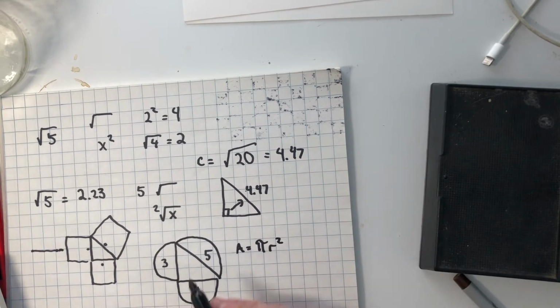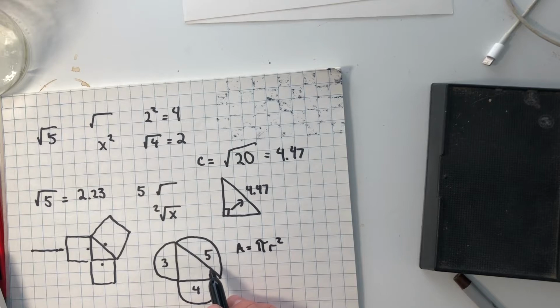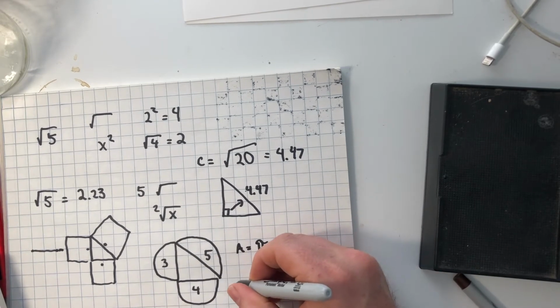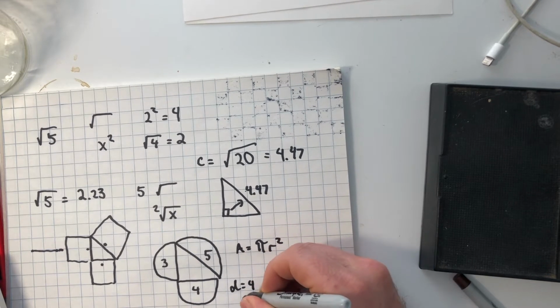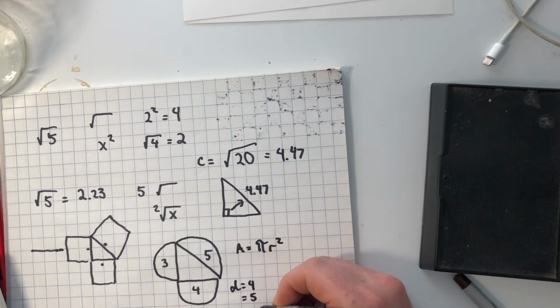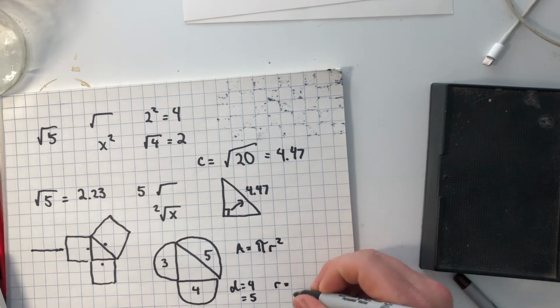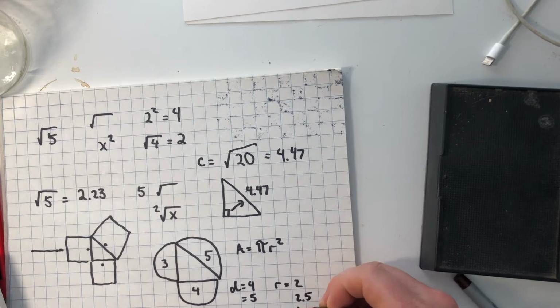So you would have to use these measurements, and it says as the diameter, right? Because, yeah, it's going to be the diameter. So if these are each the diameter, d equals 4, it also equals 5, and it equals 3. Your radius is going to be half that for each of those. So your radius would be 2, 2.5, 1.5.